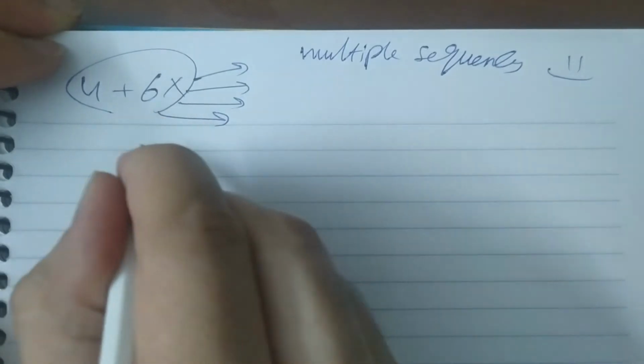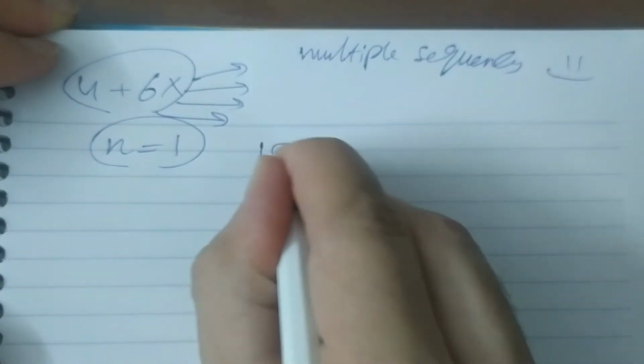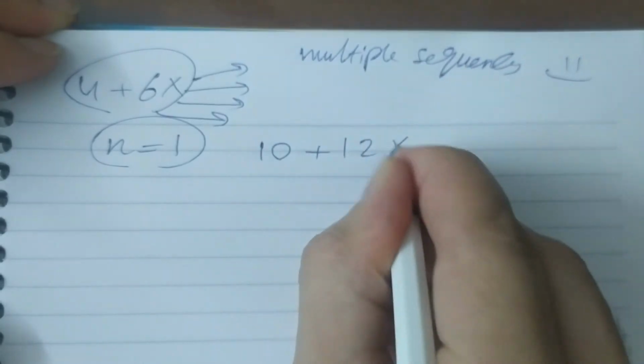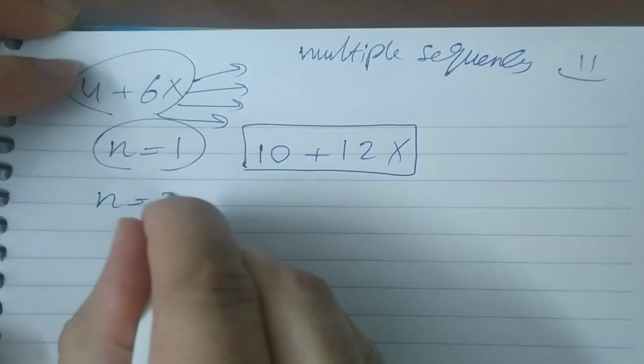For example, where n is equal to 1, now we have the sequence 10 plus 12x. When n is equal to 2, we have 4 plus 24x.